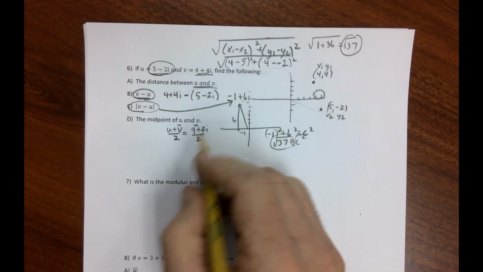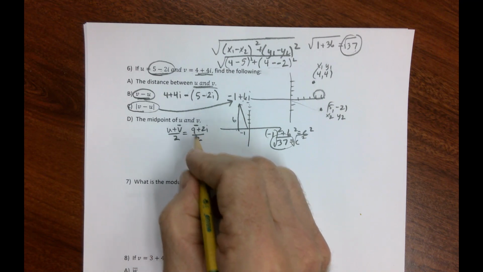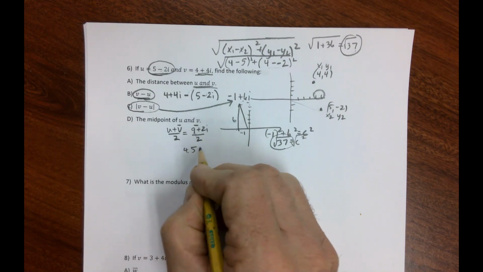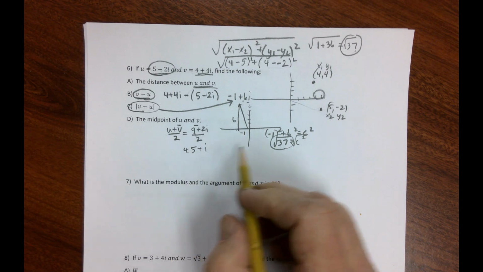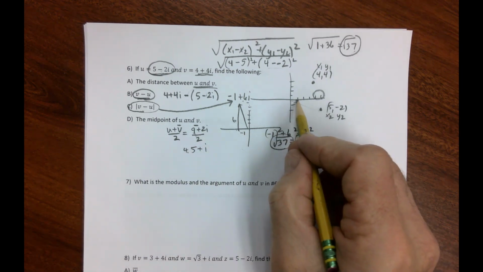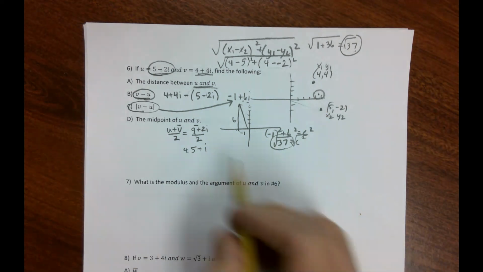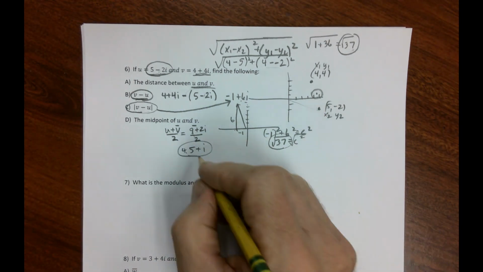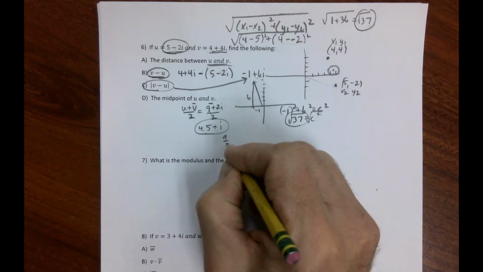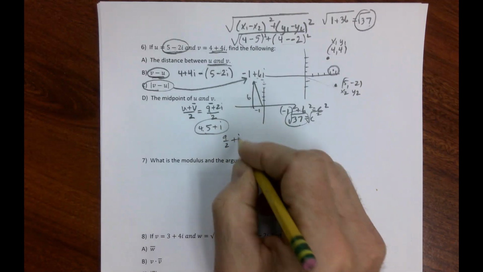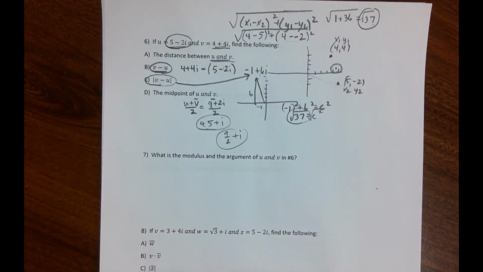So if I figured that out, divide this, it would be 4.5 plus i. So that's really going 4.5, 1, 2, 3, 4.5, and then up 1. It definitely looks like it's in the middle. So that's it. Yeah, you could write it 9 halves plus i. Same thing. You're worried about that?